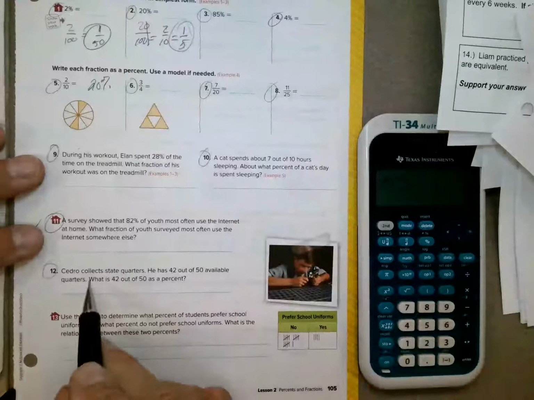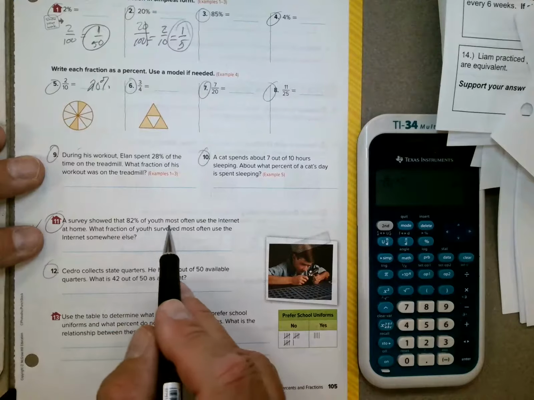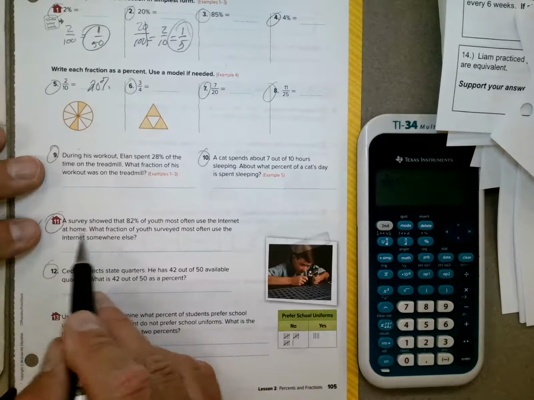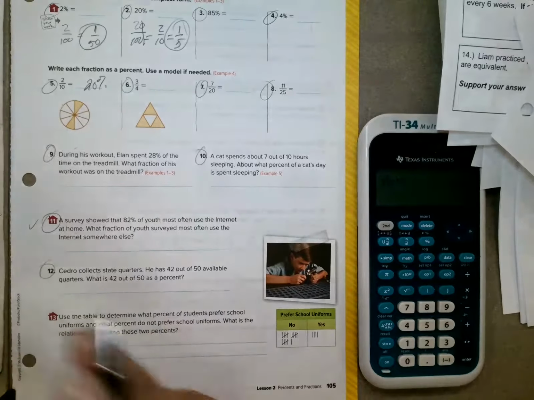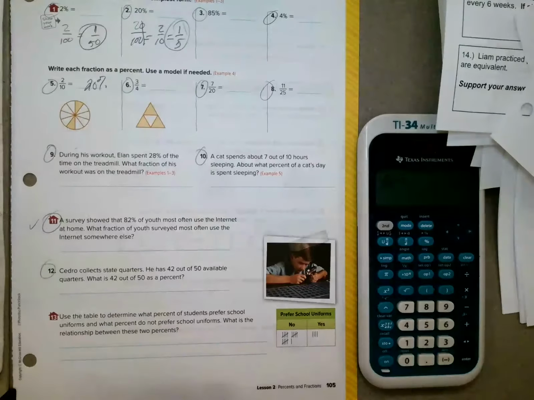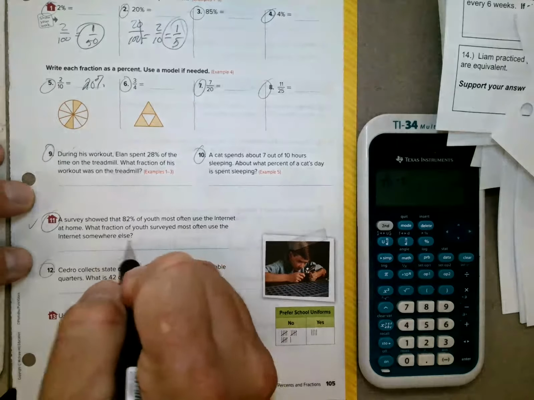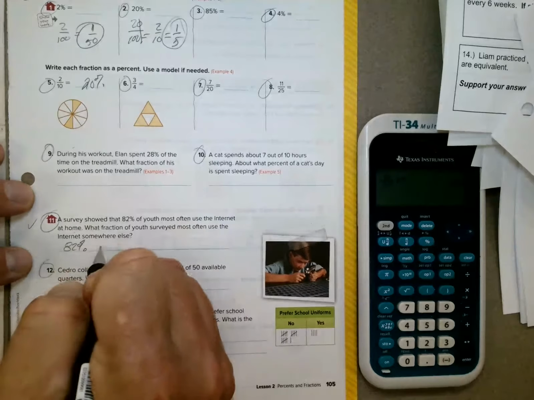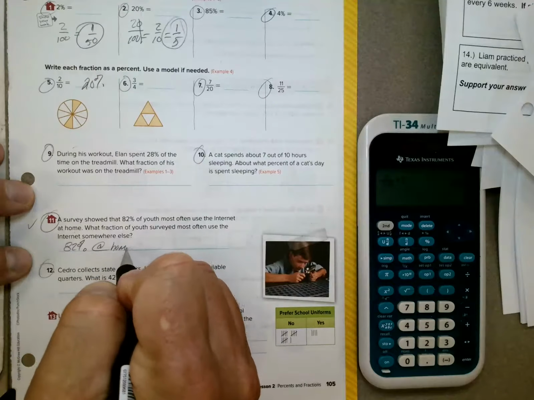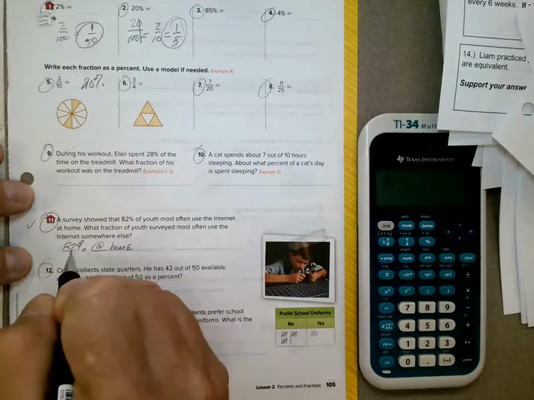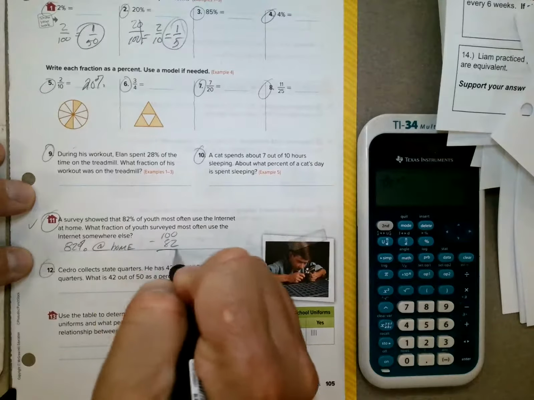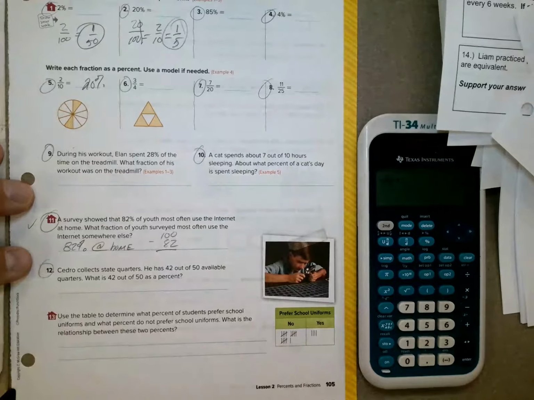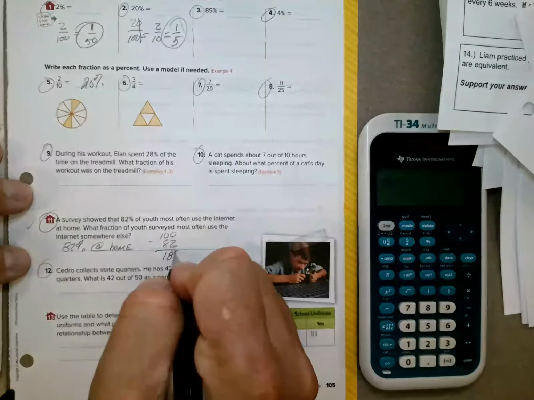Let's take a look at number 11 here together, right? A survey showed that 82% of the youth most often use the internet at home. What fraction of the youth surveyed most often use the internet somewhere else? Somewhere else. So that's important. So if 82% use it at home, we want it somewhere else. So we need to figure out what's left. So 100% minus 82%. All right. Okay. That's going to be 18%.